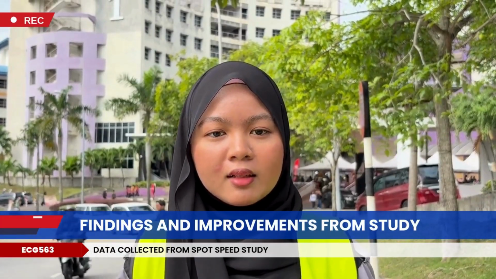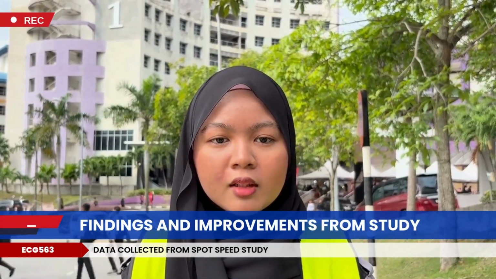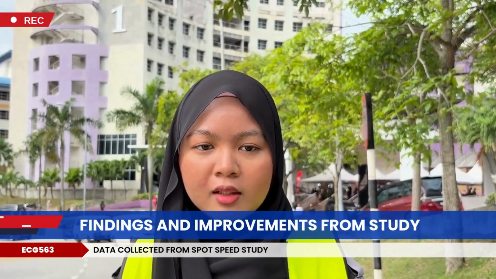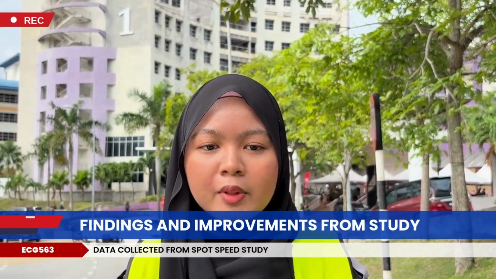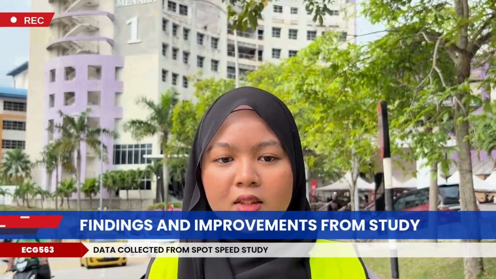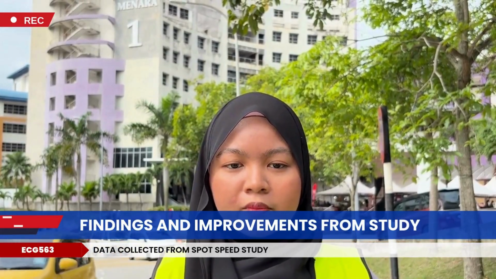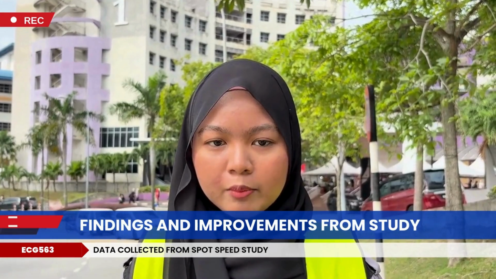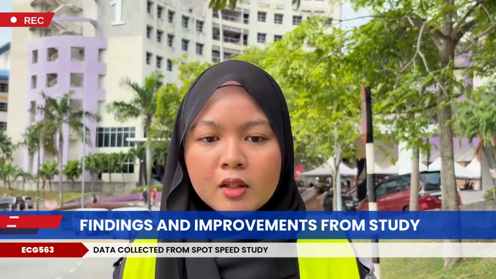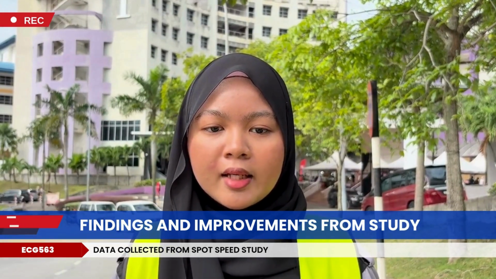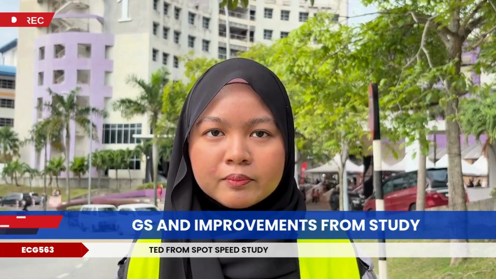From the collected data, several vehicles were observed traveling at relatively high speed, especially downhill. This confirms that speed is a contributing factor towards safety risk at this location. Conclusion: spot speed study is suitable to assess safety at this road segment. Possible improvements include speed control measures, warning signs, and parking management.